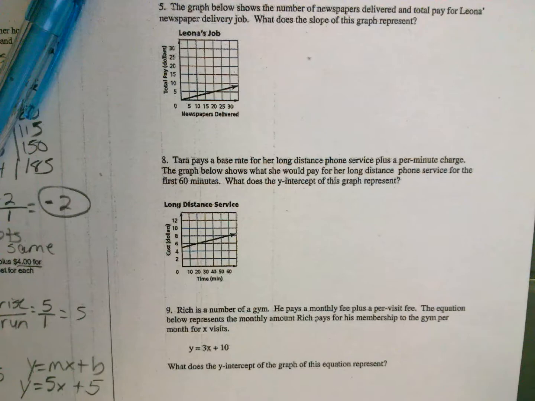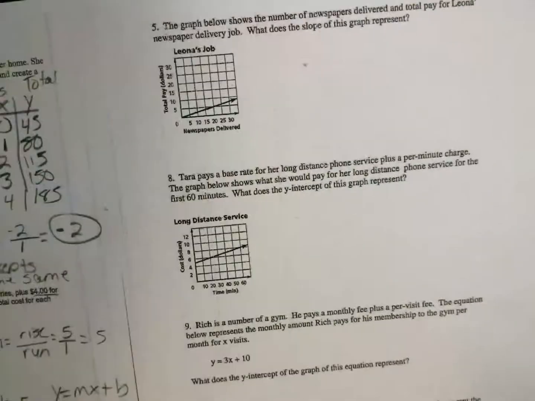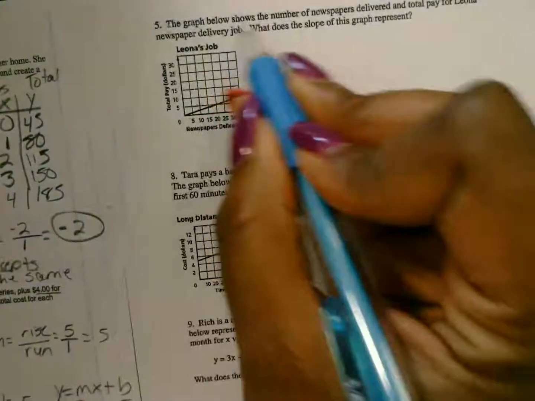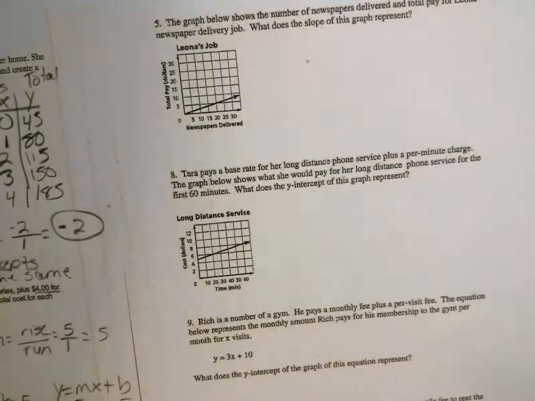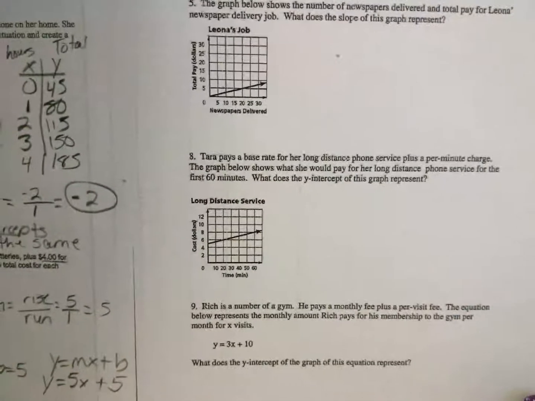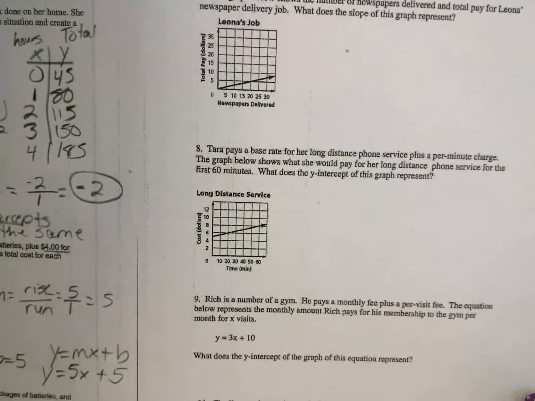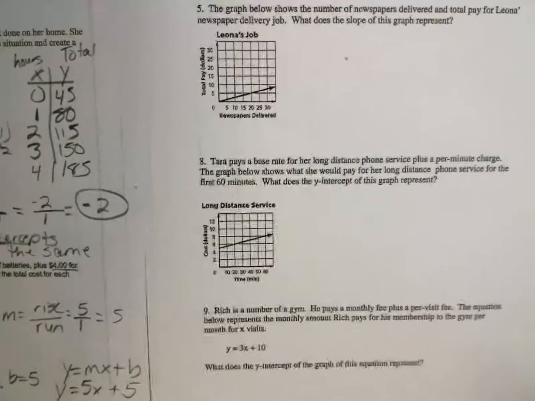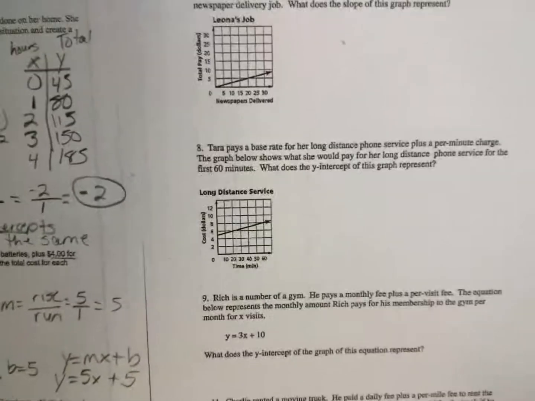All right, guys, pause for a second so I can go over a couple. Come on, Emma, y'all ready? Look at this. It says the graph below shows the number of newspaper deliveries and the total. Somebody is talking. If you can't handle being a group, I'm going to move you back to your seat. Okay? I need you to make corrections on your paper.